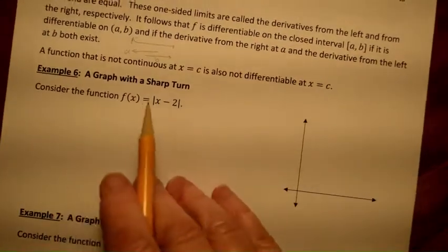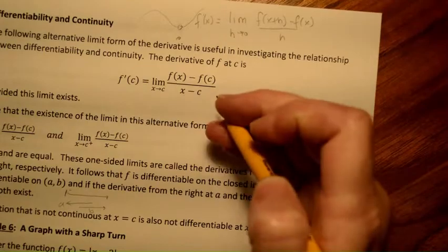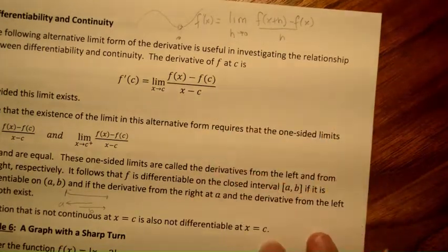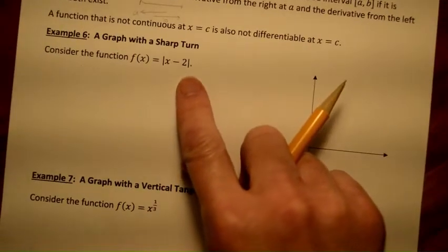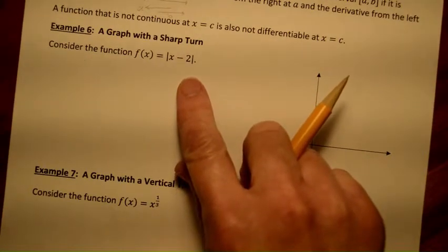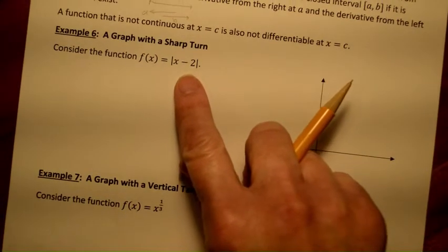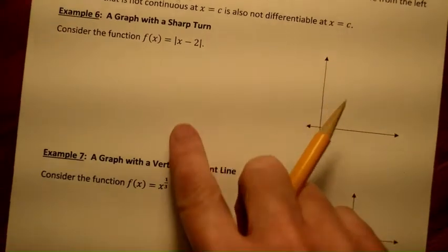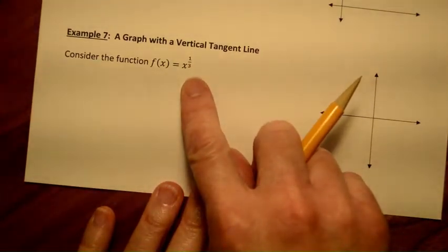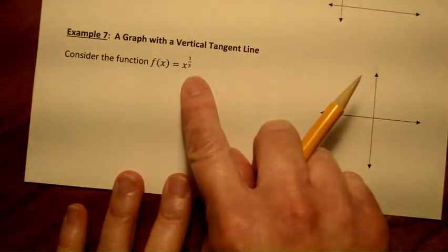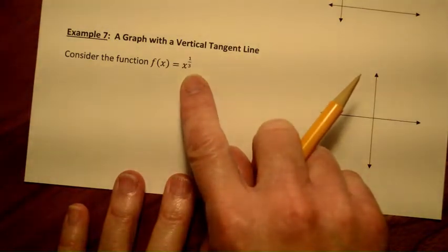Okay, so you might be thinking, oh great, something else I have to memorize. When do I even use that? You can use it whenever, but really, the functions that are not differentiable will mostly be absolute value functions, or functions that have fractional exponents between 0 and 1.